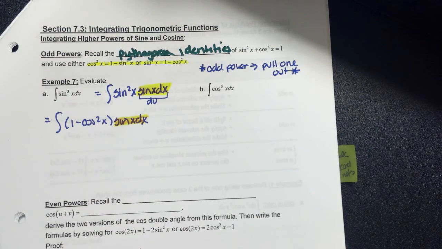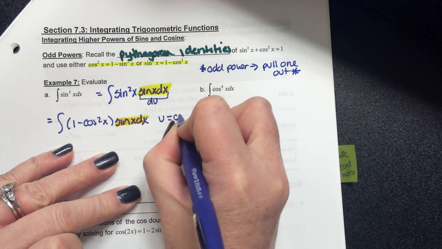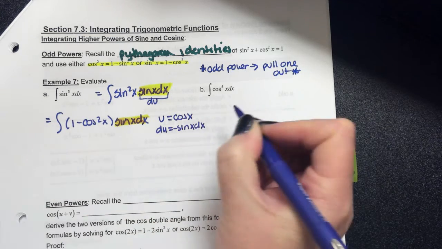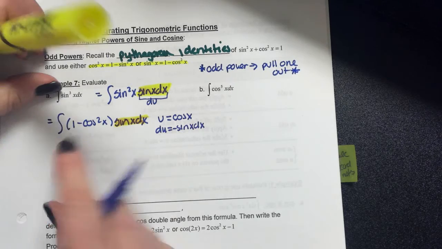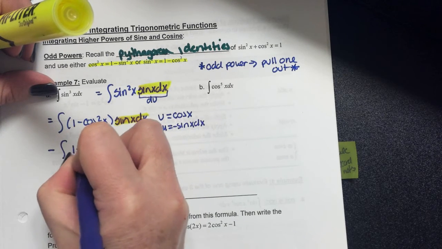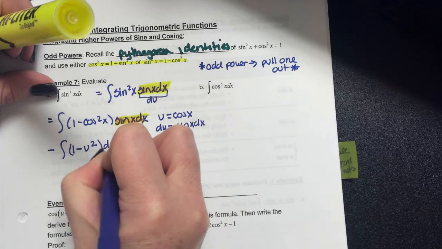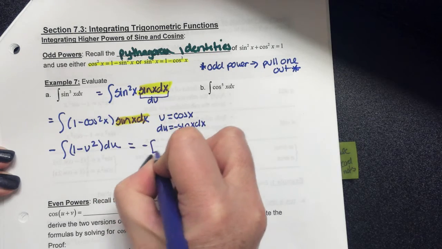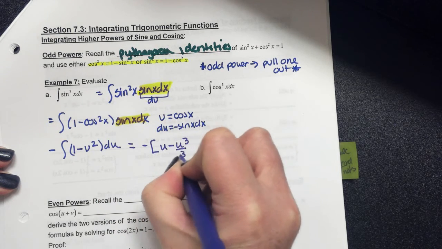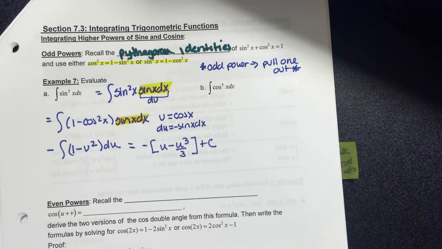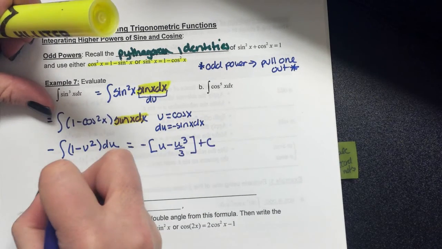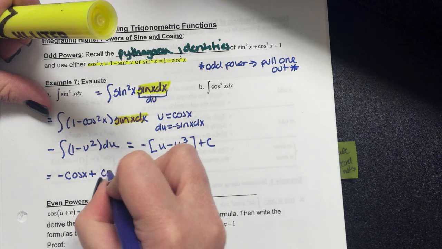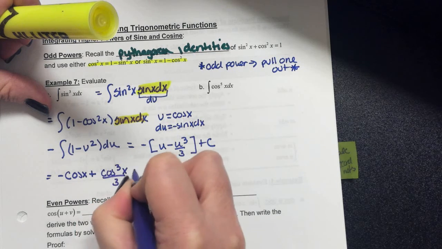So then I'm going to let u be equal to cosine x. My du is going to be a negative sine x dx, so I'm going to pull a negative out of this integral. So I have a negative, and I can rewrite this as 1 minus u squared times my du. And now I can go ahead and integrate this. This is going to give me a negative u minus u to the third over 3 plus c. And then I can bring back in my cosine x. So I have a negative cosine x plus, if I distribute my negative sign, cosine to the third x over 3 plus c.